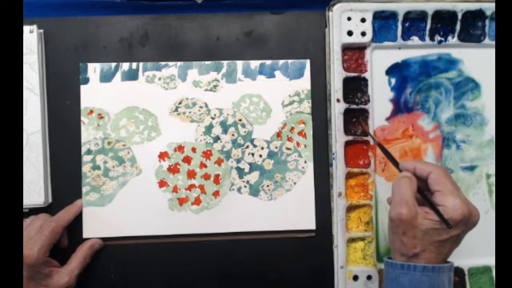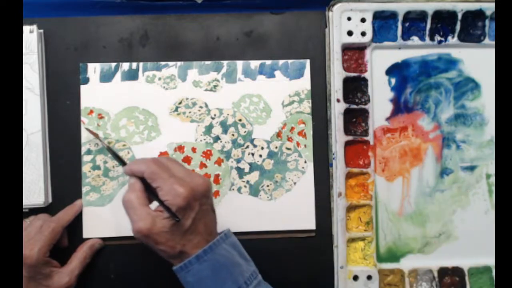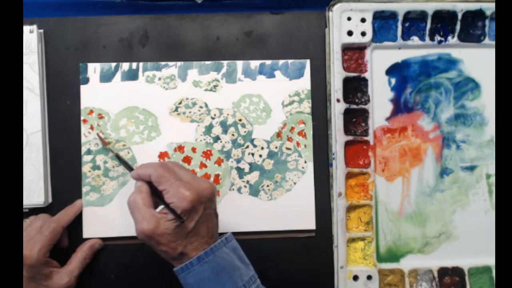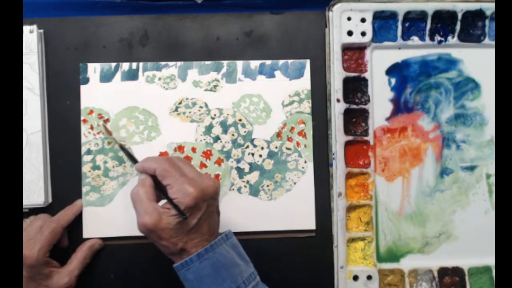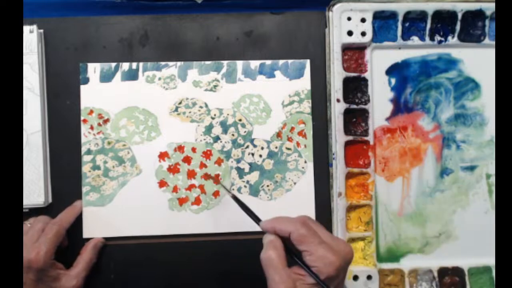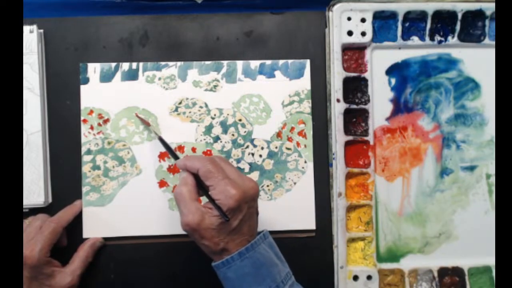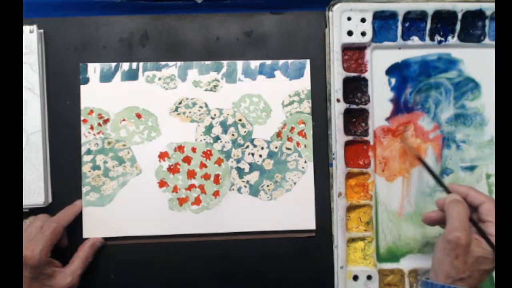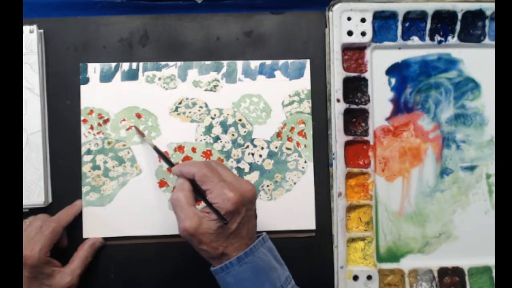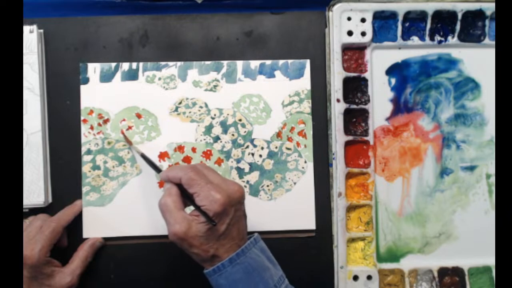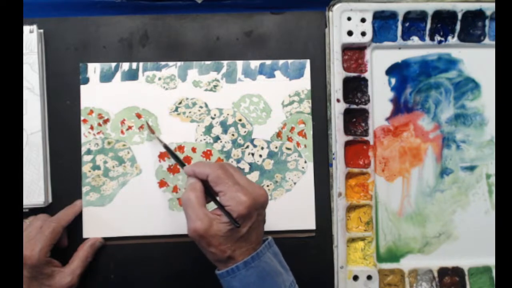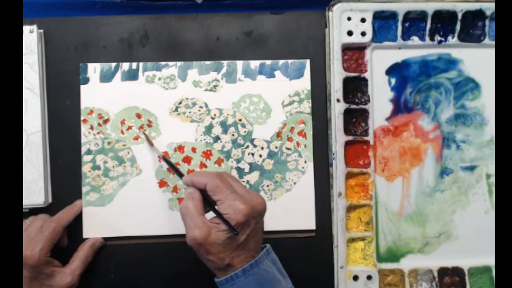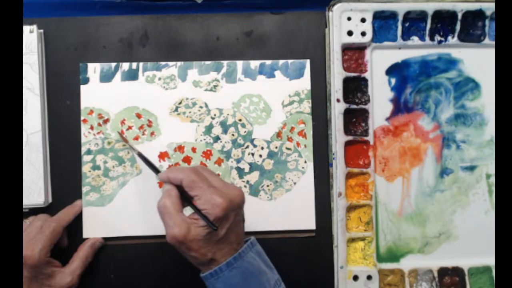Now I might pick up a little bit of alizarin crimson here because that's a little darker red. These are further back in the middle ground area, so they're not going to be as bright as the one in the foreground. So a little bit of darker red, which is alizarin crimson, just a touch, mixed in with that mixture of Pyrrole Red and yellow orange. We'll give it a darker color a little further back in the painting.